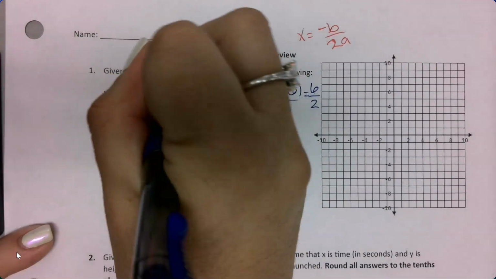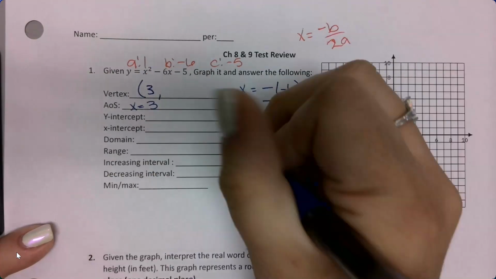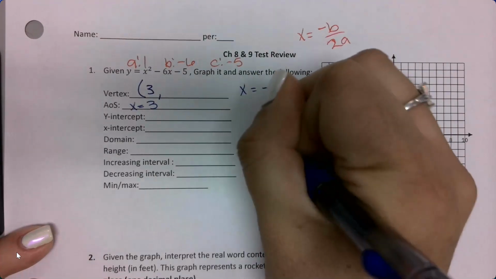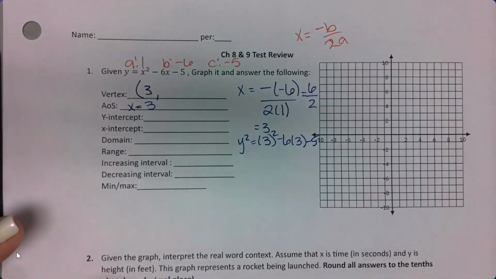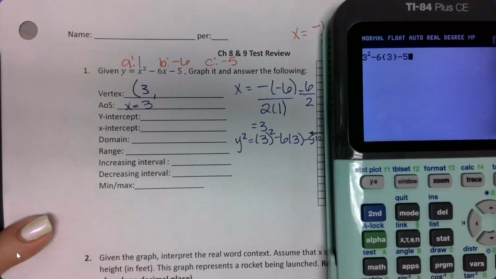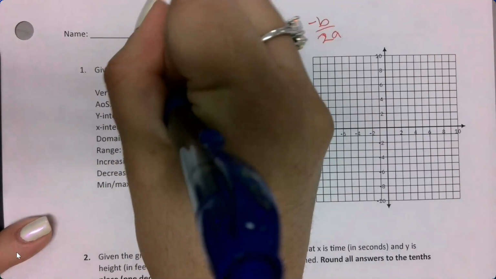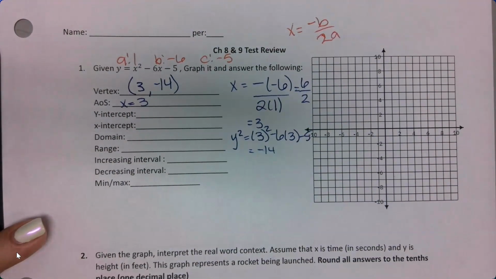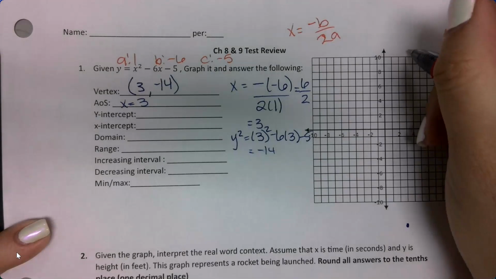It's also going to be the x value of my vertex. To find the y value of my vertex, I need to go ahead and plug into my original equation. So I have y equals 3 squared minus 6 times 3 minus 5. So I'm going to type that into my calculator, which gives me negative 14. I'm going to go ahead and graph this. It's just a little bit off my graph, so right there. I want to also graph my axis of symmetry. This is the line I'm going to be reflecting my points over.